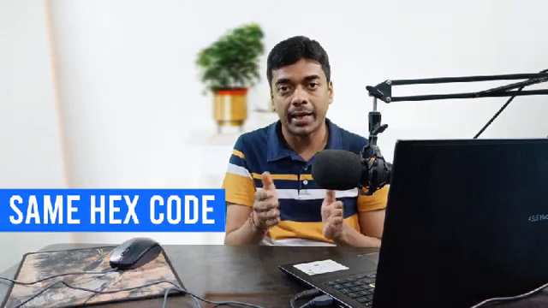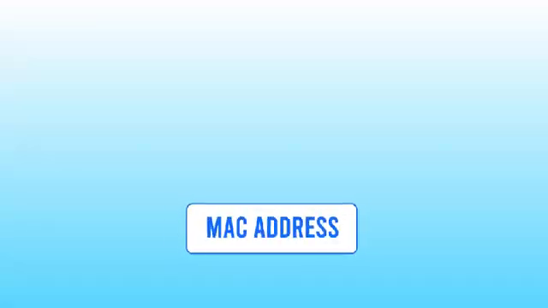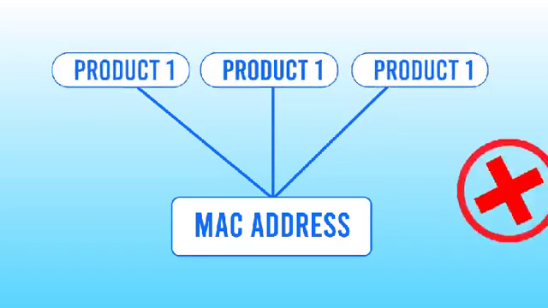And if you flash the same hex code that you have compiled using STM32CubeIDE in all of the products, then each of your products will get the same MAC address and it will not work. So you need a unique MAC address in each of your devices, each instance of your device.